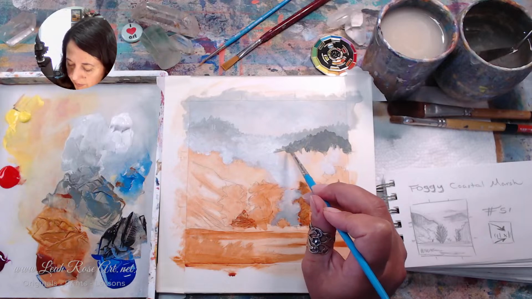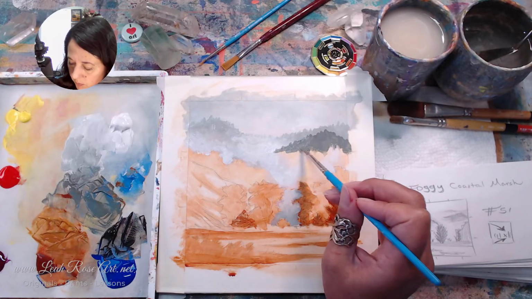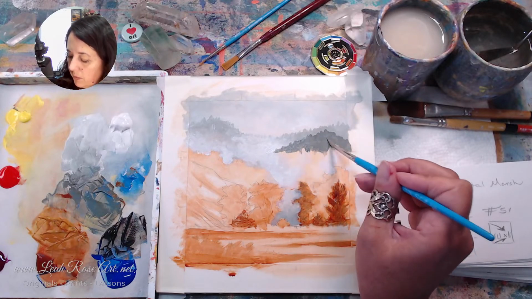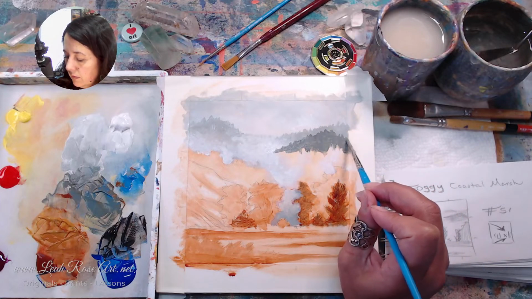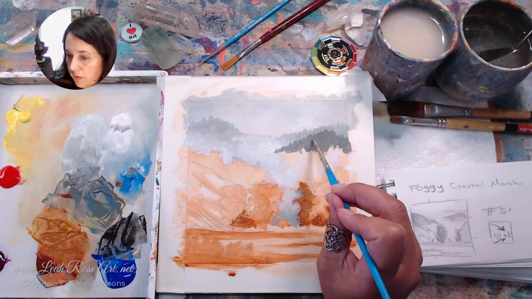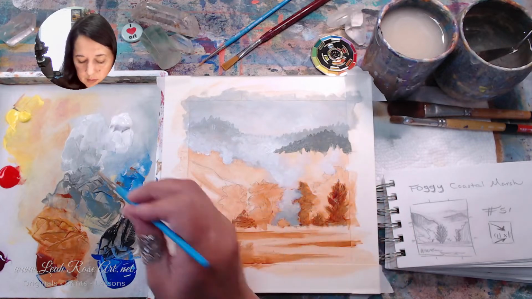This color I put down is a little bit darker than what I see in the reference, but I think it's going to lighten up as it dries. And I'm going to be blending the bottom of it really soon.